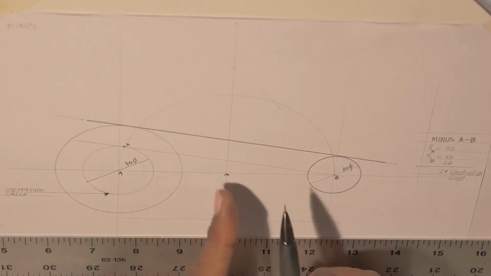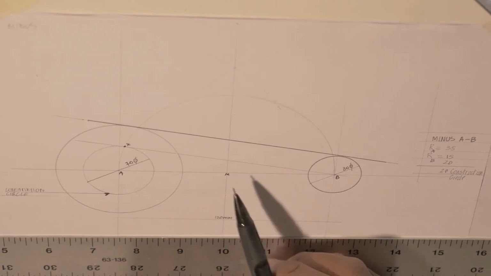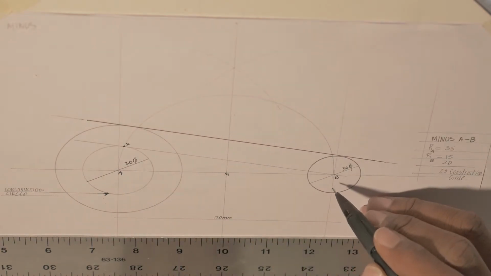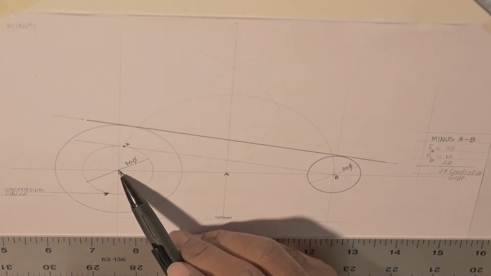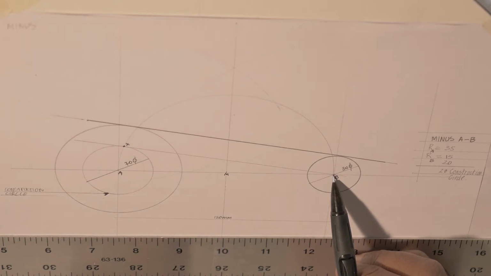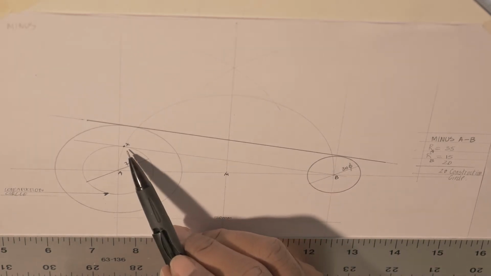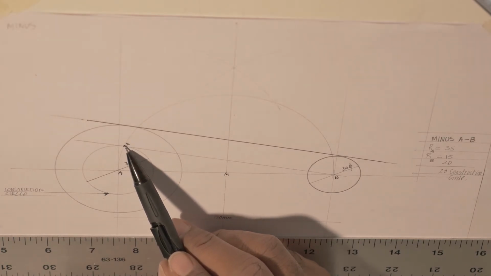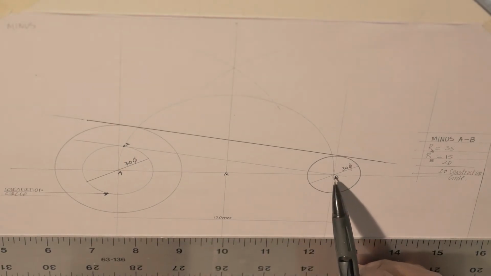Then the next step, we actually bisect AB. By bisecting, we mean we find the halfway point. Once we found our halfway point, we stab there with the compass and we create a semicircle, which starts at A and finishes at B. The objective of this semicircle is to intersect with the construction circle that we previously created. This gives us a point called X, and we draw a line from X to B.